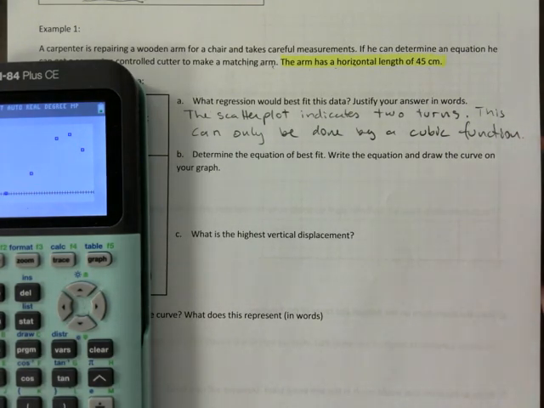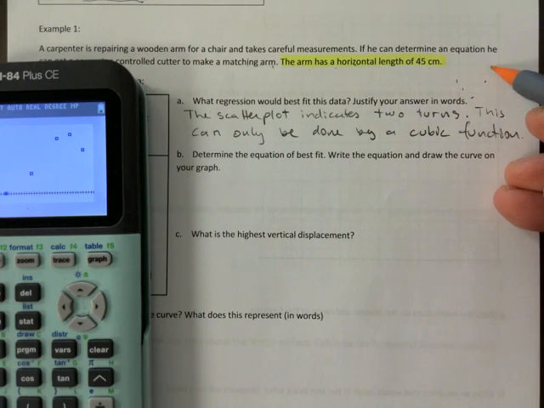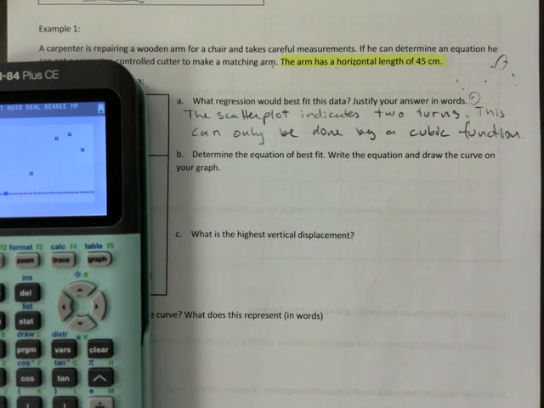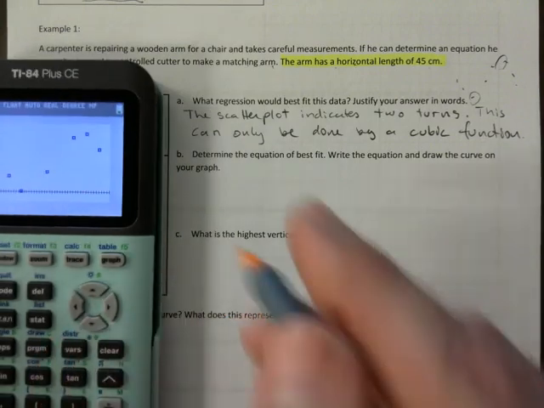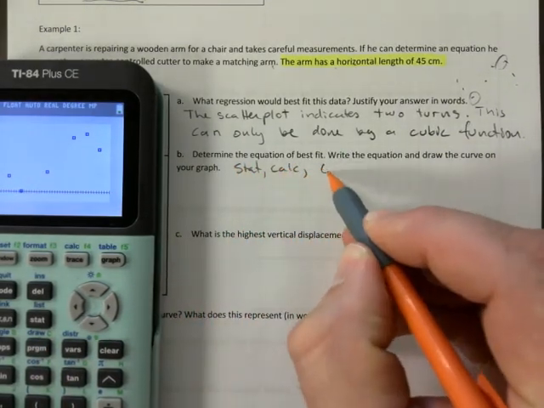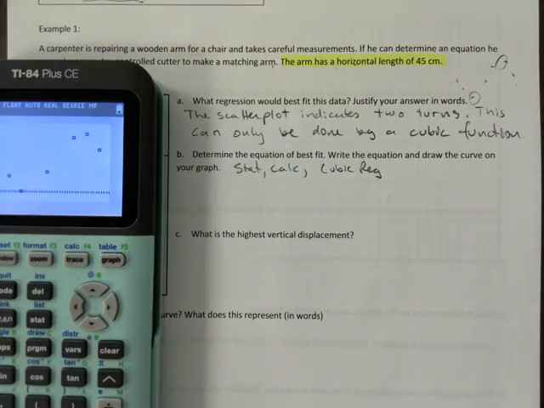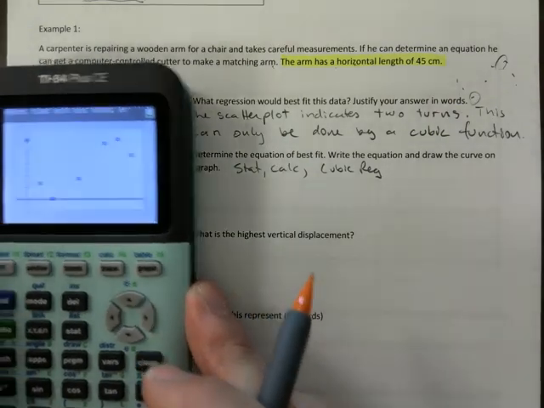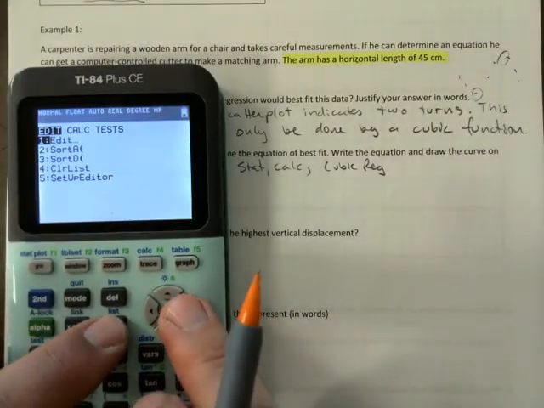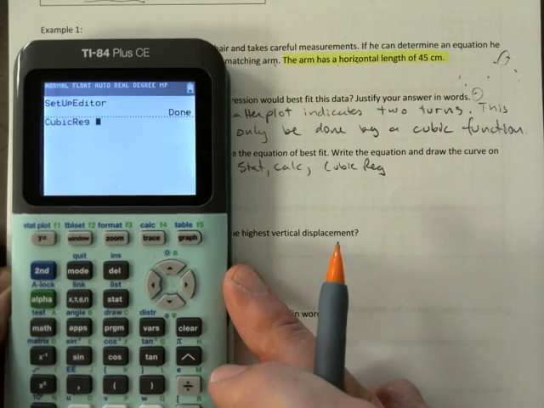Sometimes some students will actually say, hey, this is the scatter plot here, and just resemble it. Right? It has 2 turning points. It has to be cubic. Okay. So let's do that. So I go stat, calc, cubic reg. This is the standard way of showing your keystrokes there. So stat, calc, cubic regression, hit enter.